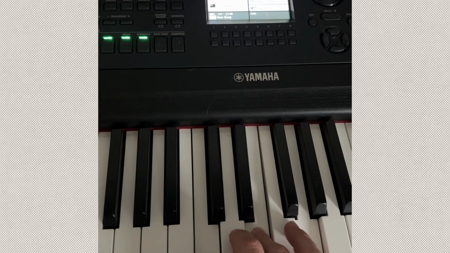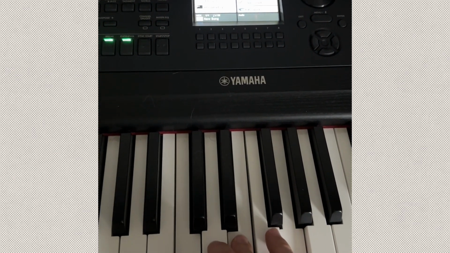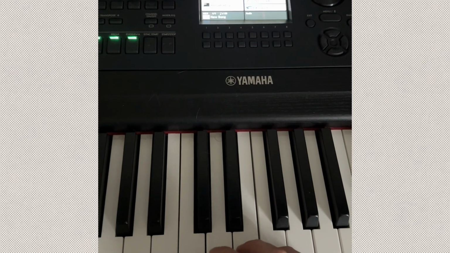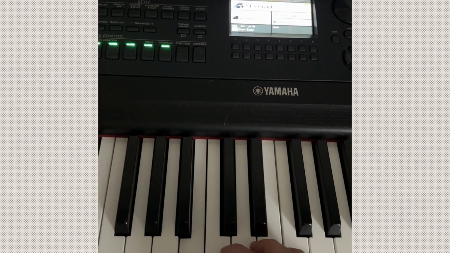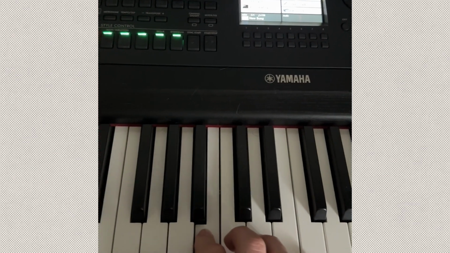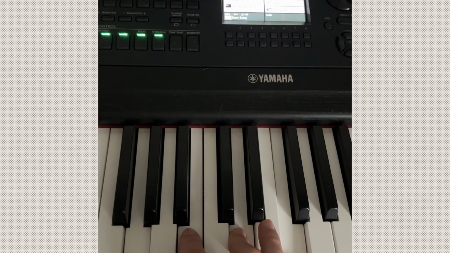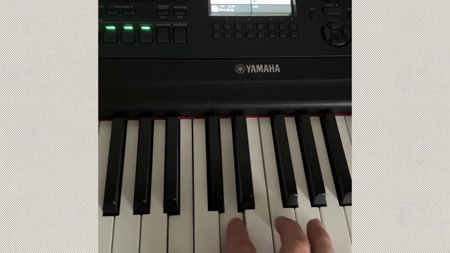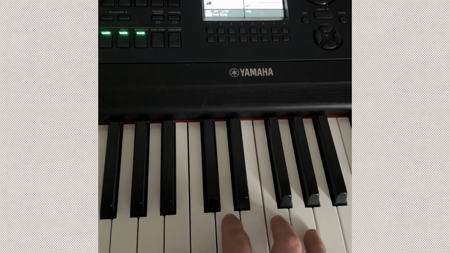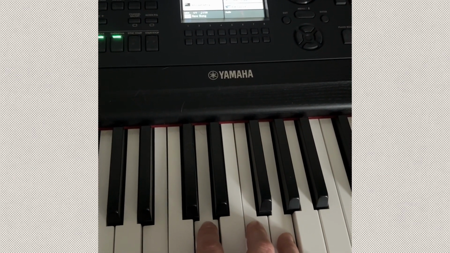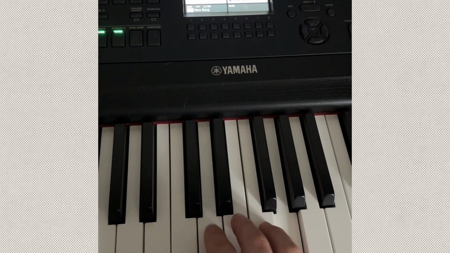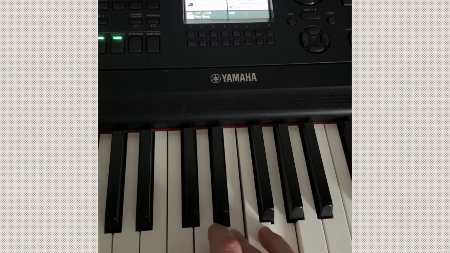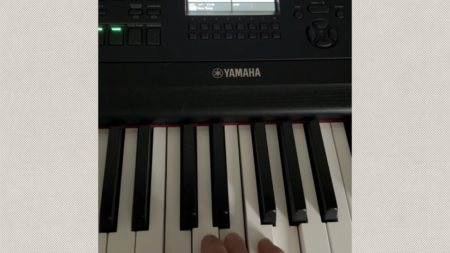So if we were to invert our 5 chord in this case, we could put the B, the 3rd of the chord, in the bass, giving us a half step to the root of C, our 1 chord.